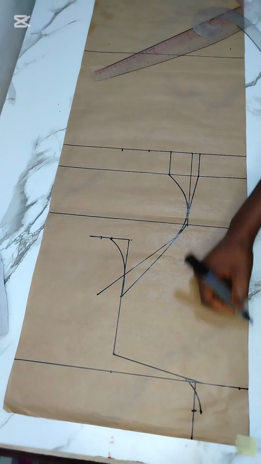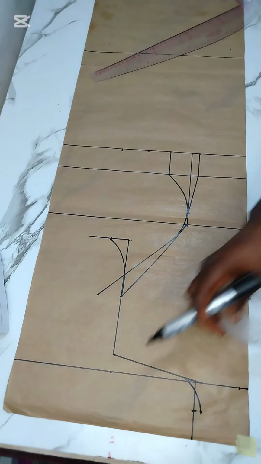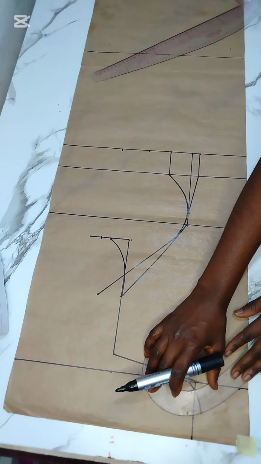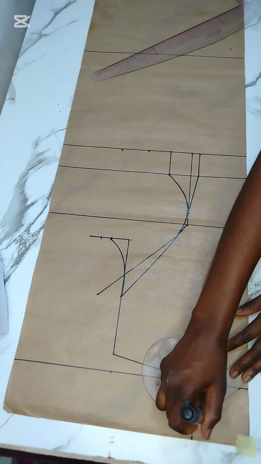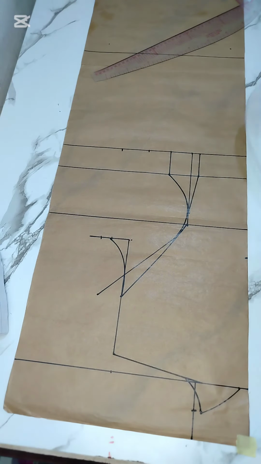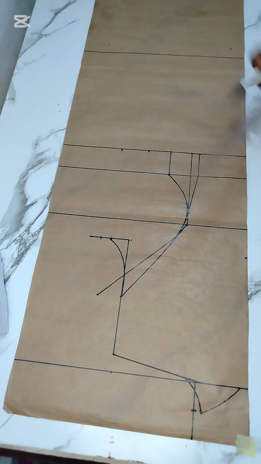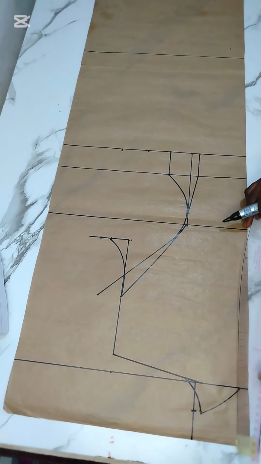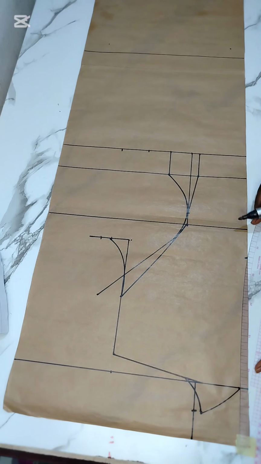So I'll be curving that point to meet this half an inch, then down to the 8 inch that I want to use for my neck opening, like so. I use my curve rule, then I'll be using my other ruler to connect it to meet the length of my neck opening.